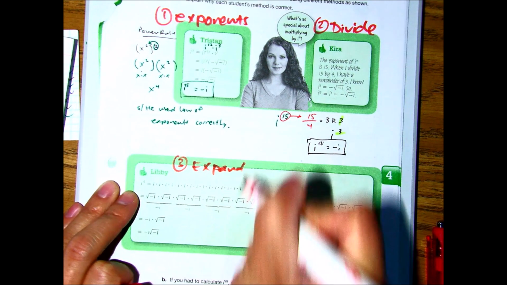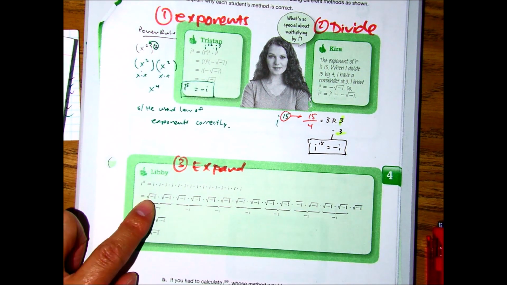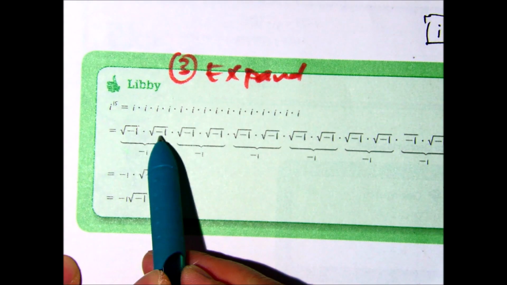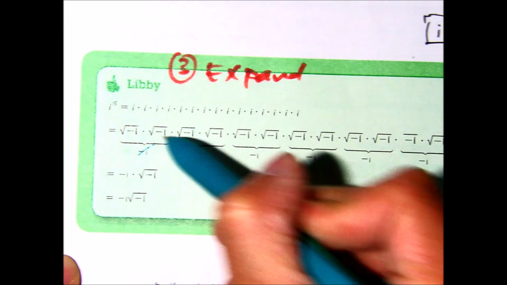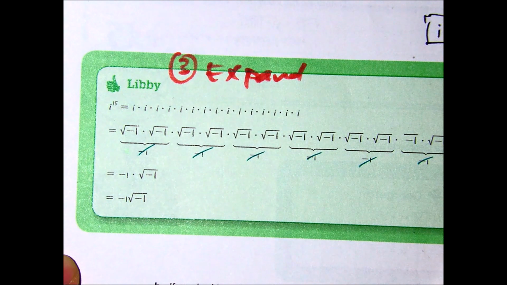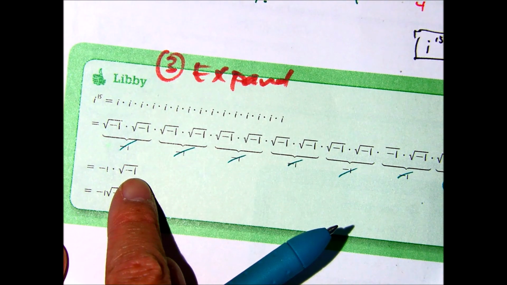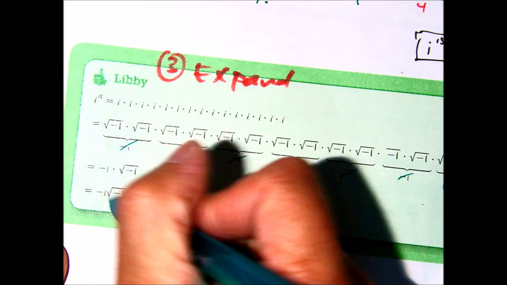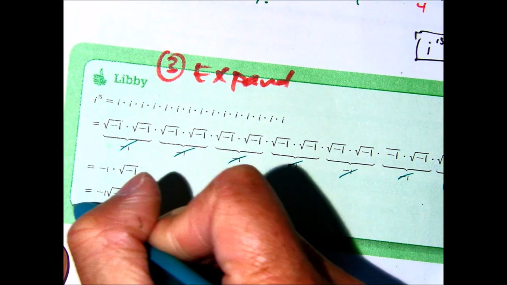So Libby wrote i to the 15th, 15 i's. And we just learned today, class, that i is equal to what? The square root of negative 1. Well, if I zoom in here, the square root of negative 1 times the square root of negative 1 is just negative 1. And then negative 1 times negative 1 is just a positive, right? Negative times negative is a positive. I'm crossing off. Negative times negative is a positive. So essentially, all Libby has left is the negative 1 times the square root of negative 1 times the square root of negative 1. And we learned today that negative 1 is just written as negative, and the square root of negative 1 is i.